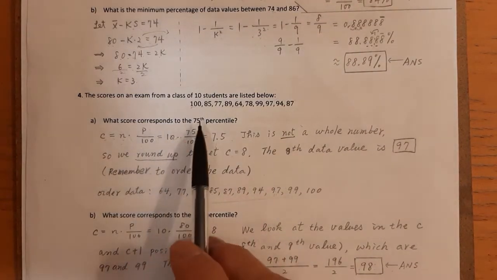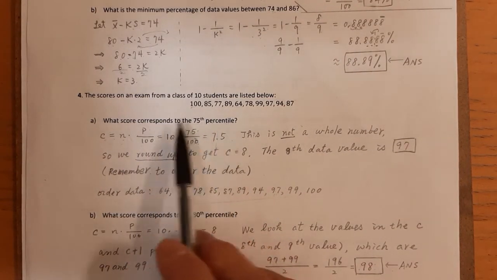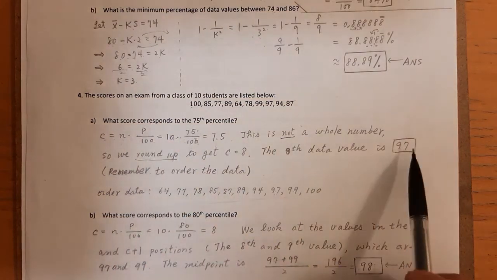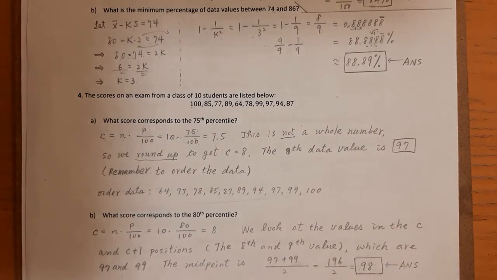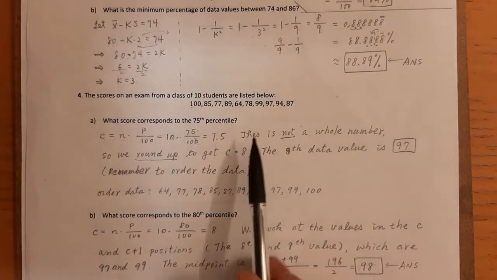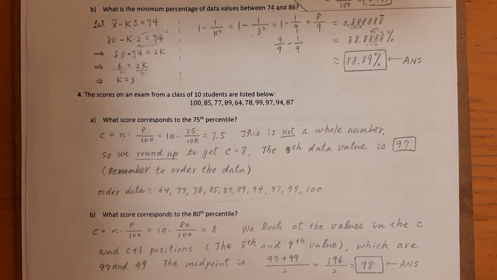So for the 75th percentile, the corresponding score is 97. The score 97 in the class is on the 75th percentile.